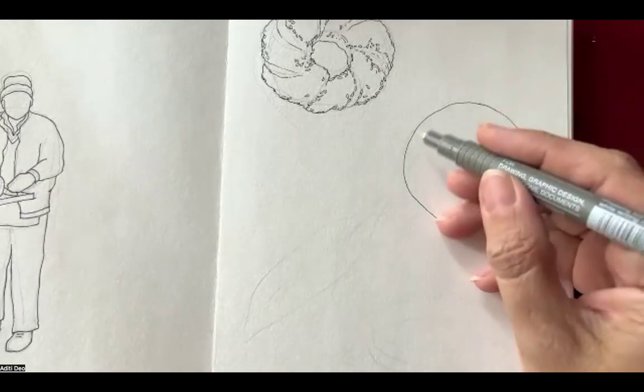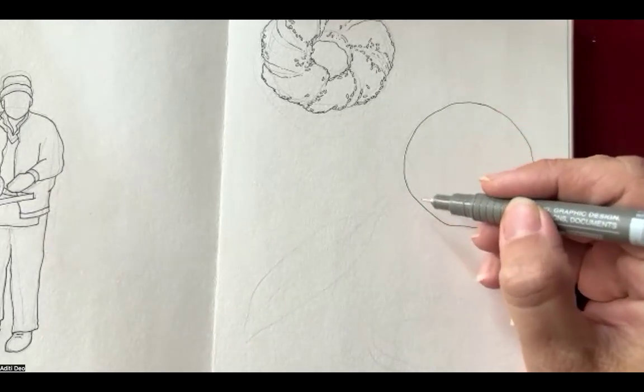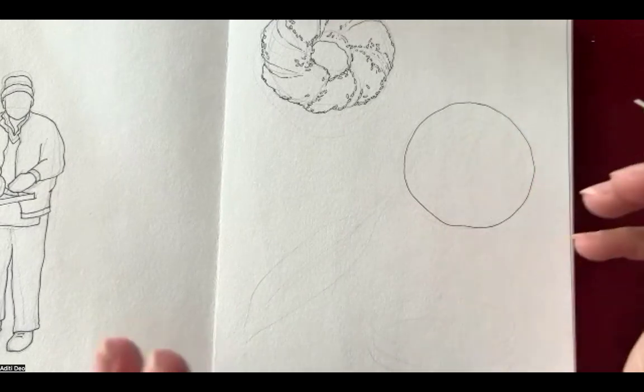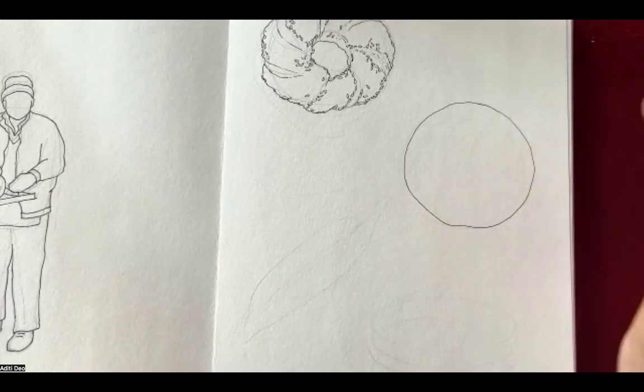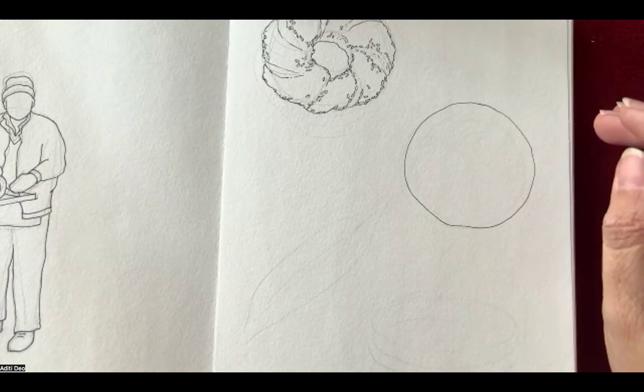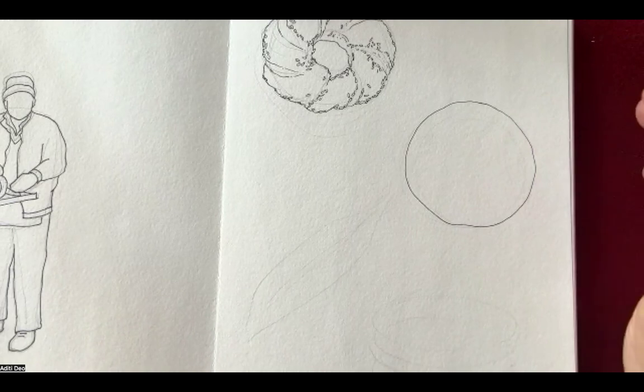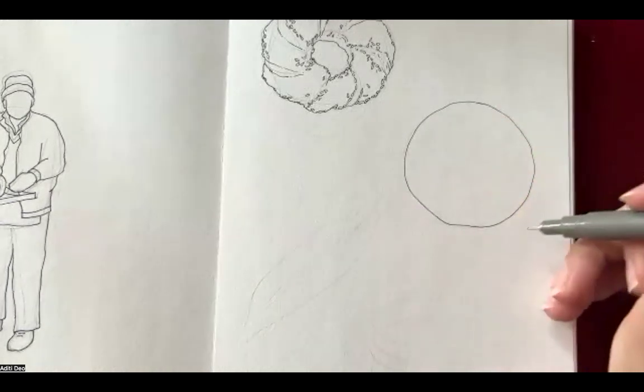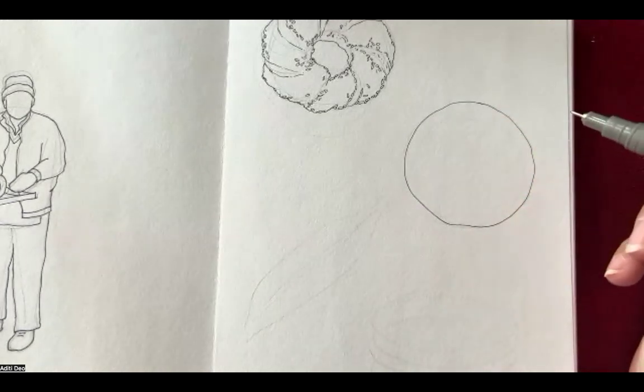But if you draw lines like that, that imperfect line will make it look as if there is hair on the bread. And the last place you want hair is on bread or anything food. So just draw. If it's an oval, it's an oval. Doesn't matter.